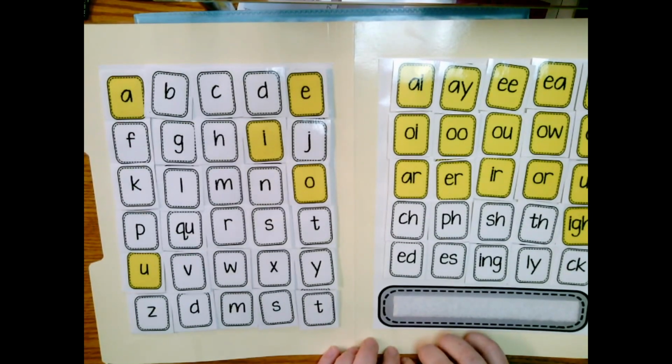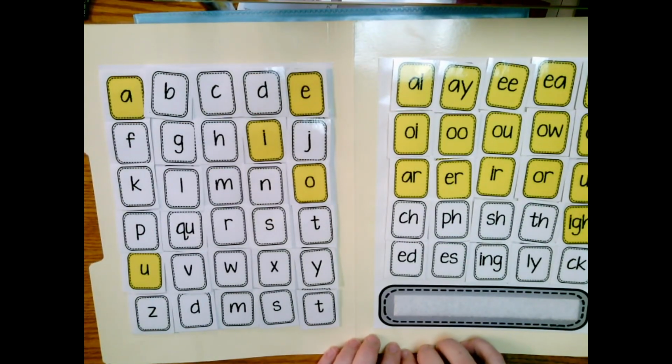Hello, first grader. Today we are going to make words in the ut family. So words that have ut. Now, can you guess what two letters we're going to use that make the sound ut? Let's stretch it out. Let's use stretchy snake and let's stretch it out.